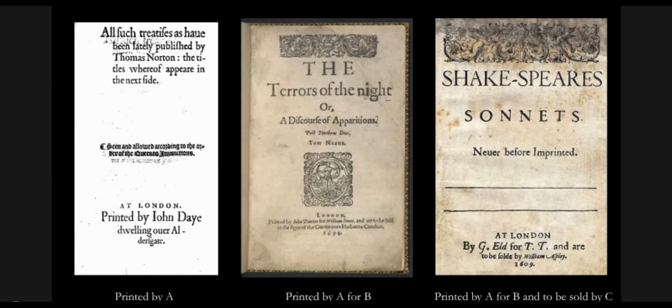On this slide, I've indicated some of the main formats or formulas for imprints. The example on the left is typical for a 16th century imprint printed by John Day. This can be represented by the formula printed by A, where A also acts as the publisher.